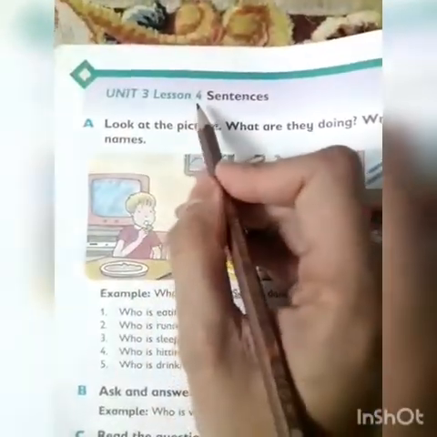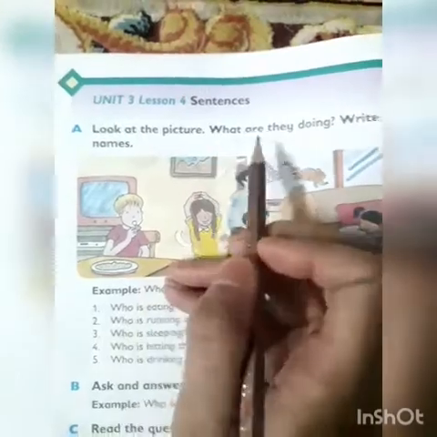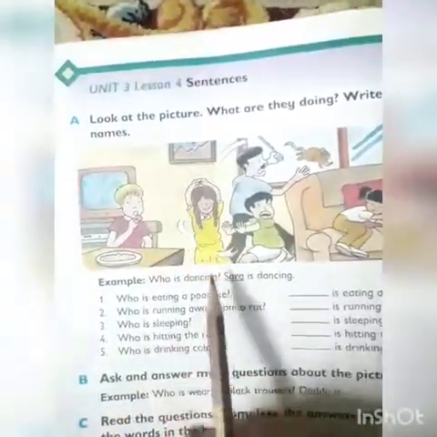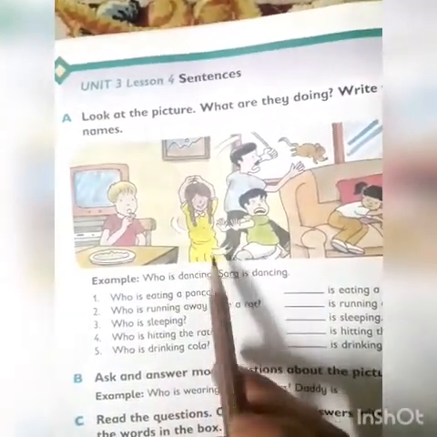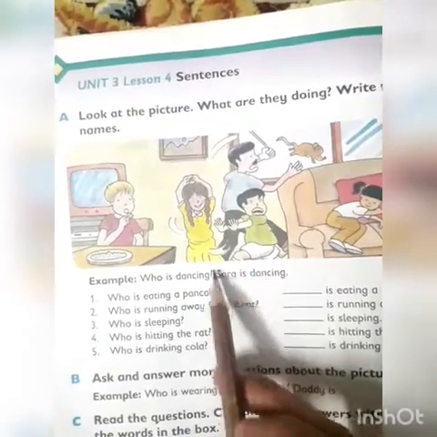Unit 3, Lesson 4, Sentences. Look at the picture. What are they doing? Write the missing names. Who is dancing? Look at her. Who is dancing? Sarah is dancing.